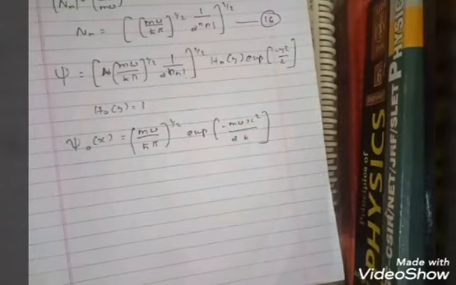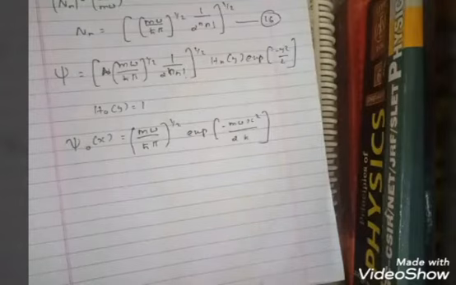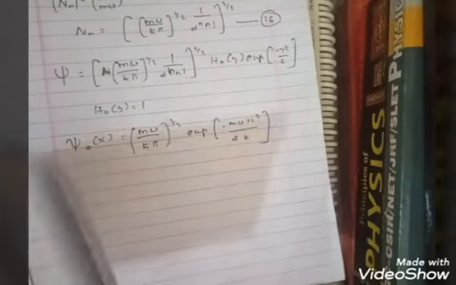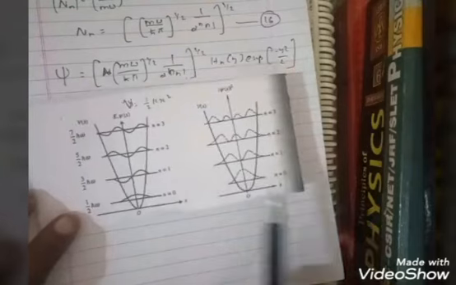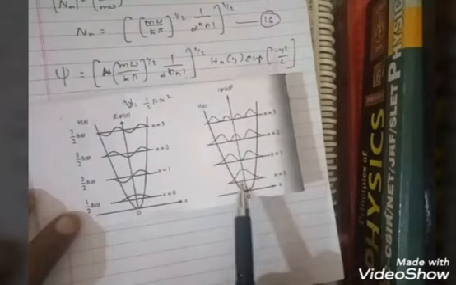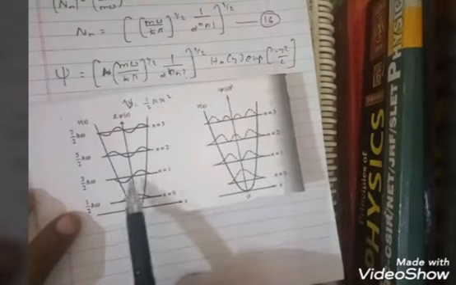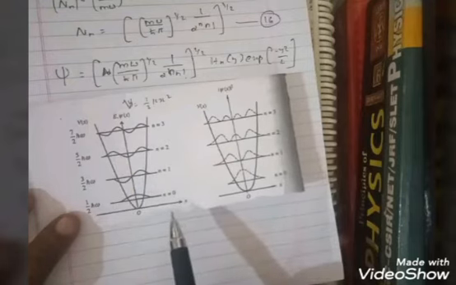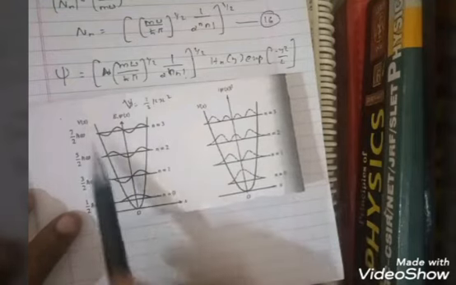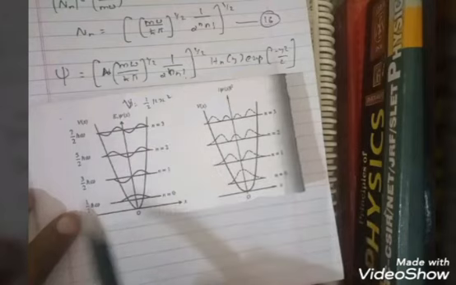Now we have reached the last phase of our lecture, and we will have some discussions on the energy eigenvalues and eigenfunctions, and also a comparison between the classical and quantum harmonic oscillator will be done. So this is a plot which shows the probability and the wave function versus x graphs, and this parabolic curve here is your potential.